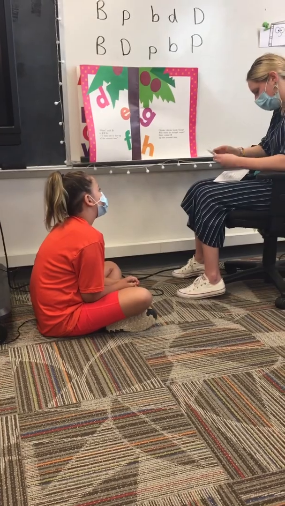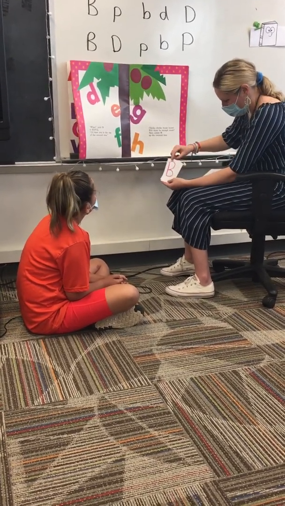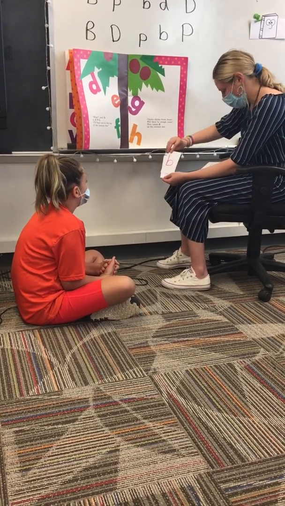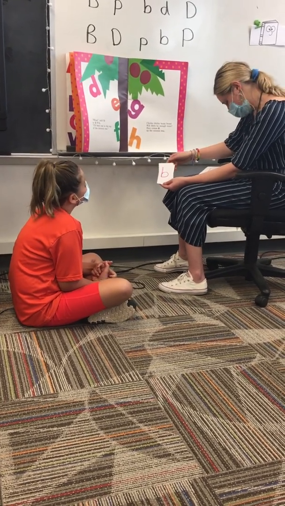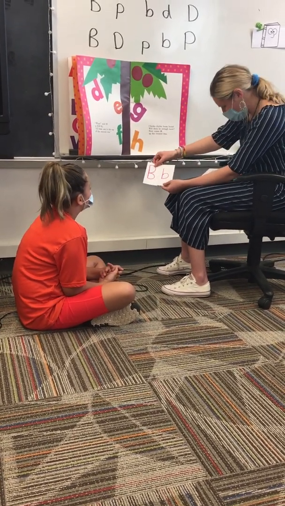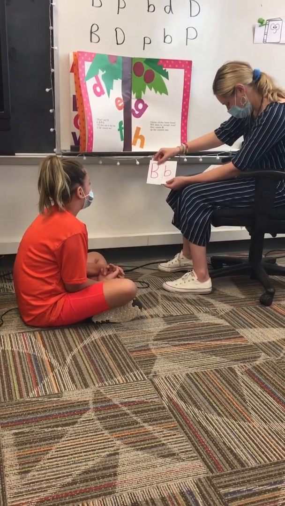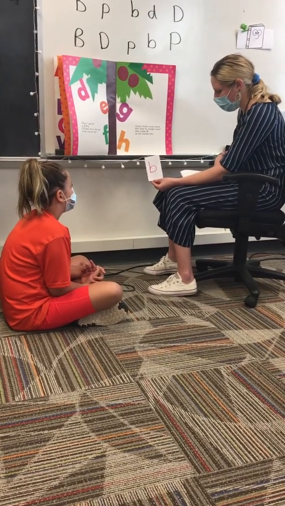Wonderful. I have two alphabet cards. So what is the name of this letter? B. Yes, this is an uppercase B. What is the name of this letter? B. Great, this is a lowercase b. So the uppercase and lowercase letters match. They both show B. So can someone find in our big book the uppercase match to this letter?